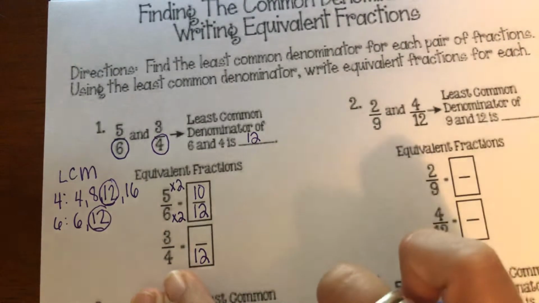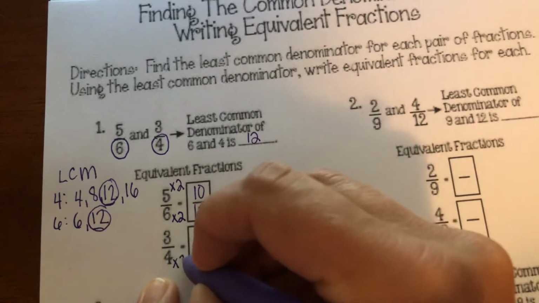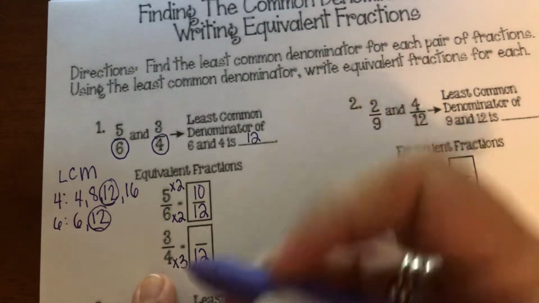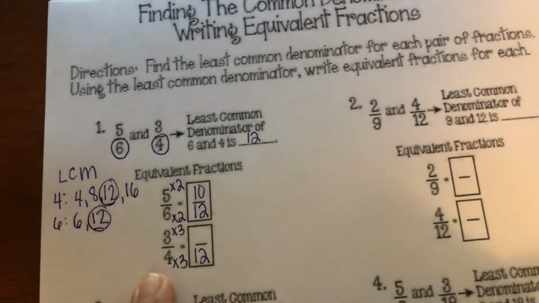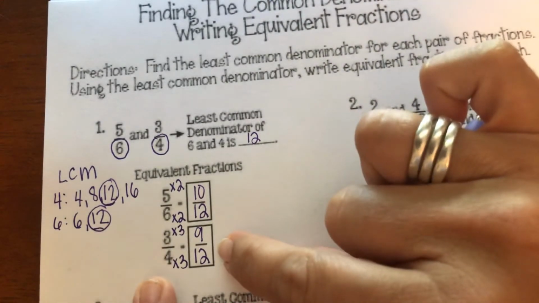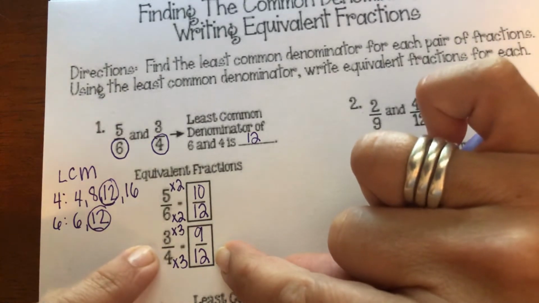So down here, we're thinking the same thing. You start with your denominator and you're thinking, what can I do to 4 to get to 12? Well, 4 times 3 equals 12. So if I do it to the denominator, we've got to do it to the numerator. So 3 times 3 is 9. So this is your new fraction. 9/12 is equivalent to 3/4.